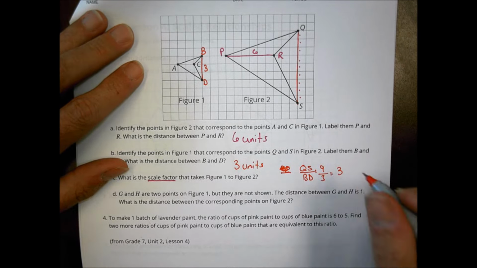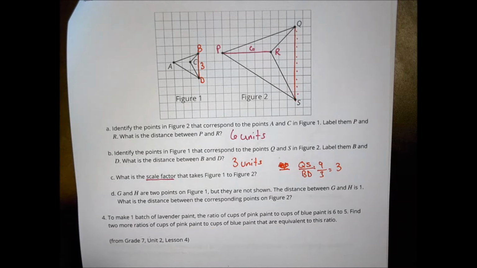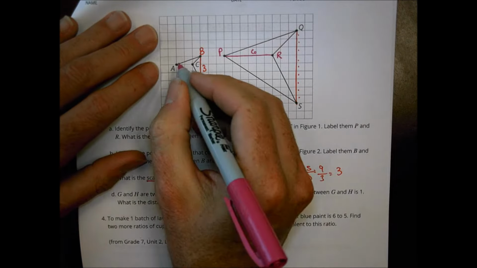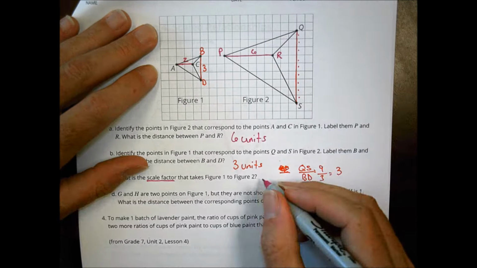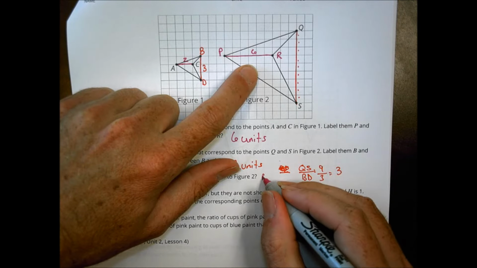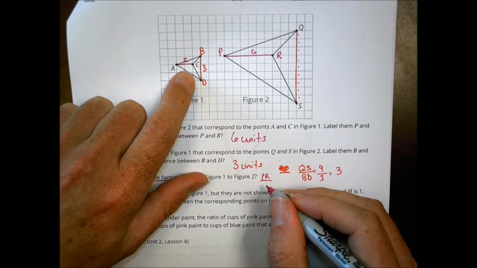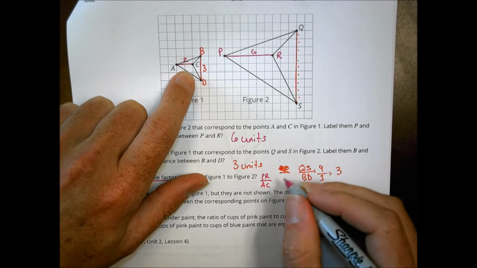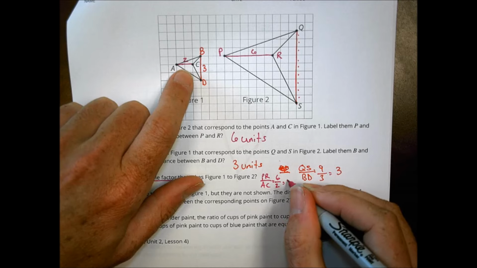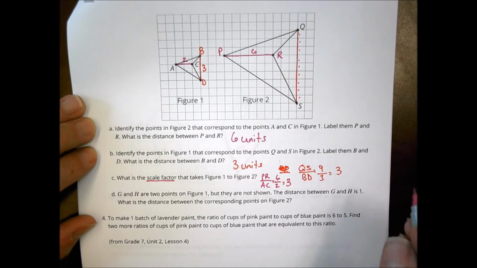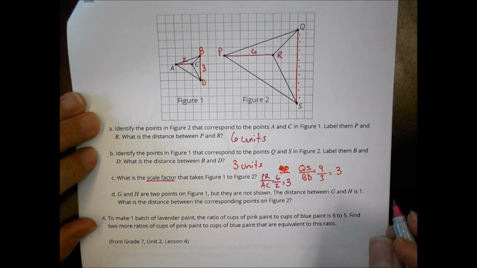I could check that out a couple other ways. I could take a look at the easy one here and say, well, this is 1, 2. So same idea for the new PR divided by AC, the original. I have 6 divided by 2, which is still 3. So my scale factor is going to be multiplying by 3.